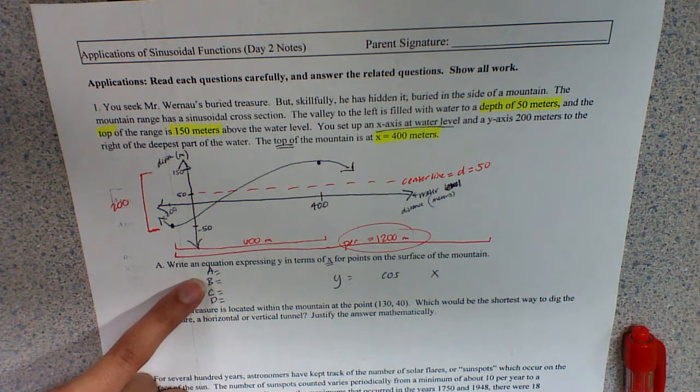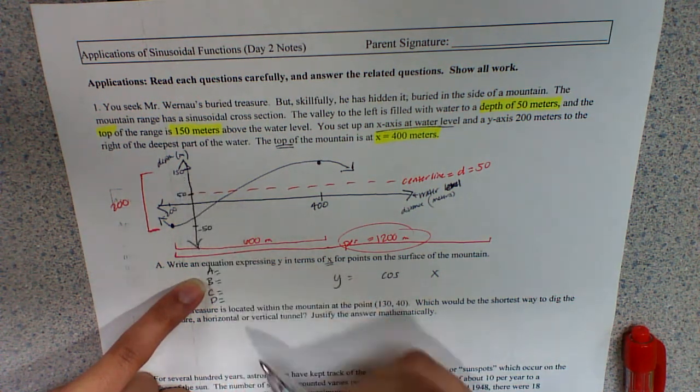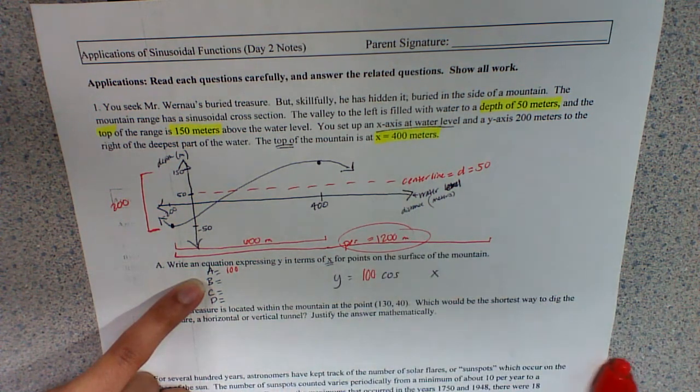A, remember, is amplitude, and the definition of amplitude is the distance from the center to the highest. So just like we mentioned earlier, that distance from the center to the highest is simply 100. And that's going to go right before cos.